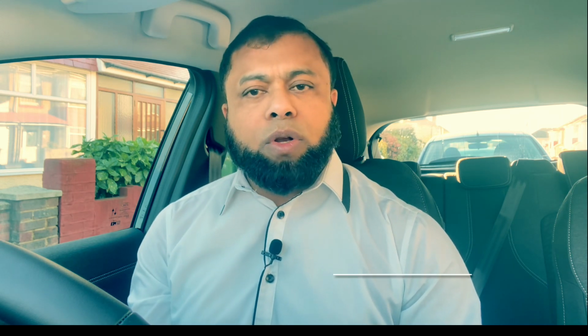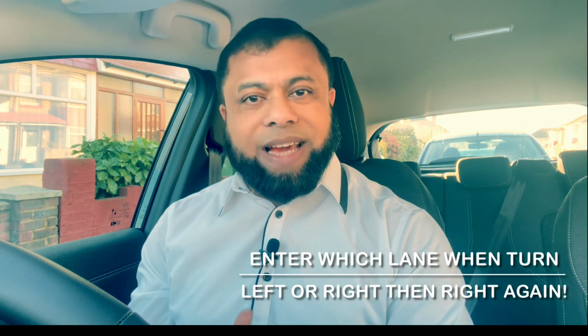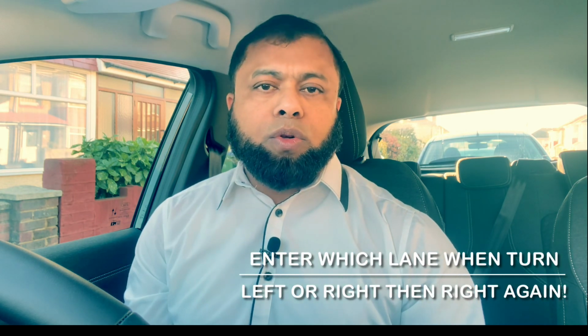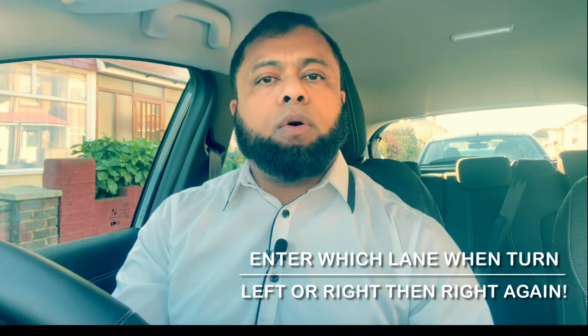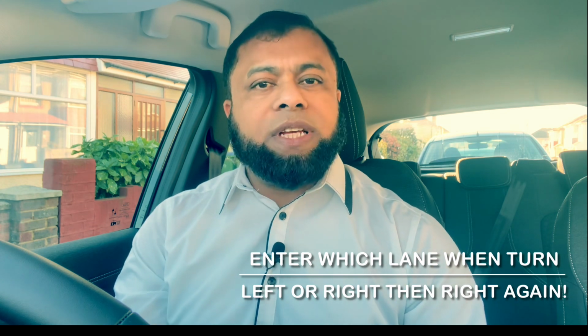But what if we want to go left or right, but then after we want to go right again? For example, we want to go left or right and then right again, and there are 2 lanes. Out of the 2 lanes, which lane should you enter? Should you enter into the left lane because that is the normal driving lane, or should you enter into the right lane because you are going right again?